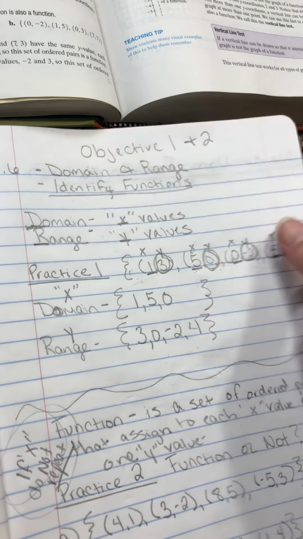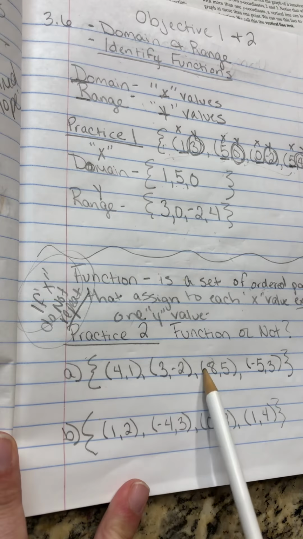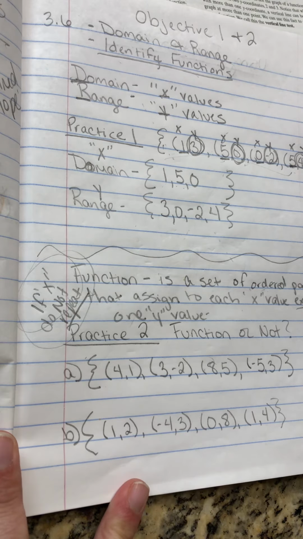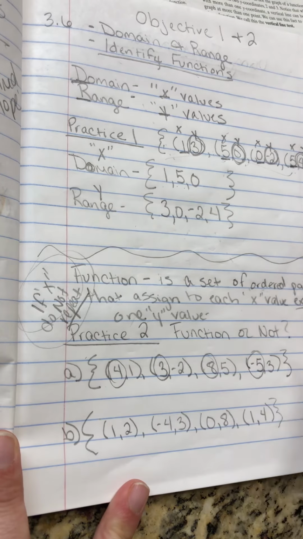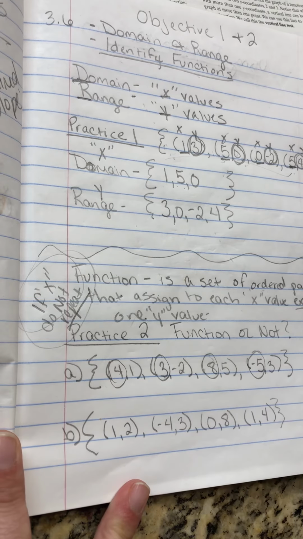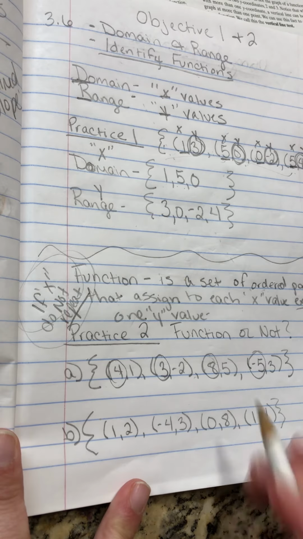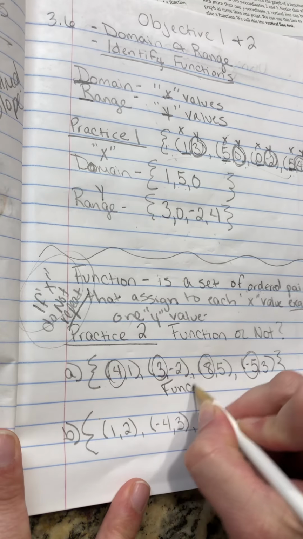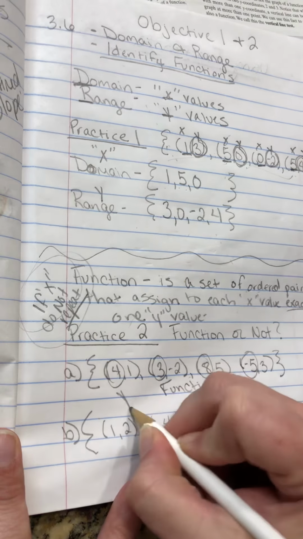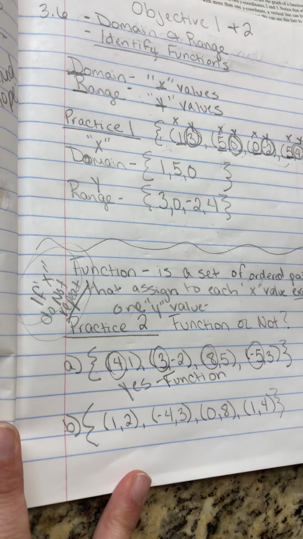So practice A. Is this a function or not? All right, so all we care about is our x values to find out if it's a function. Do any of my x values repeat? No, they do not. No repeating x values. So is this a function? This is a function. Yes, this is a function because, again, there are no repeating x's.